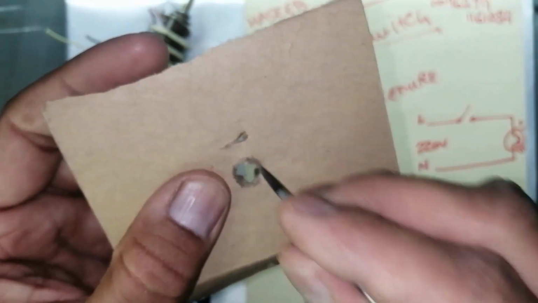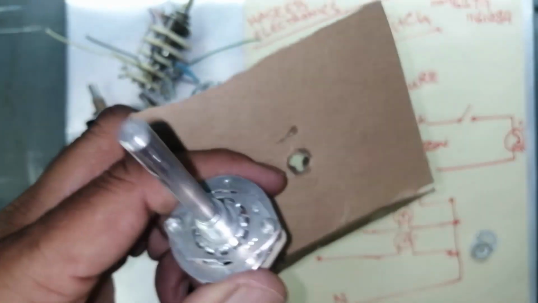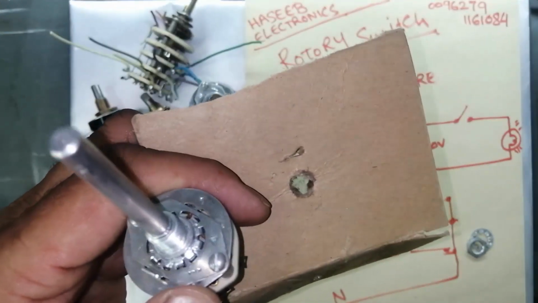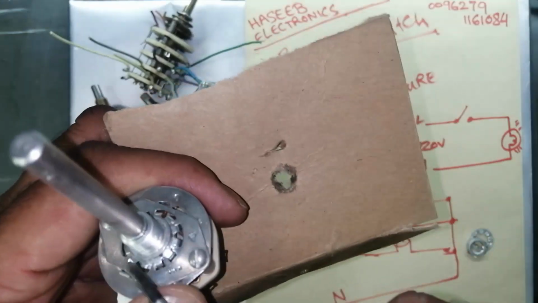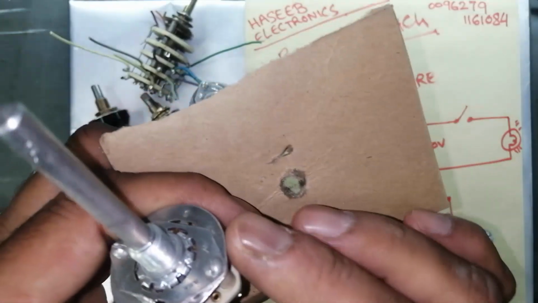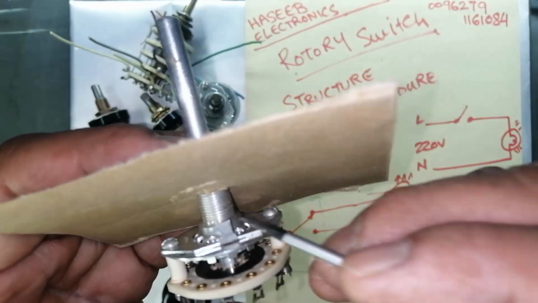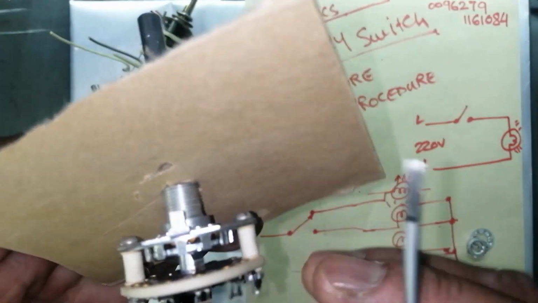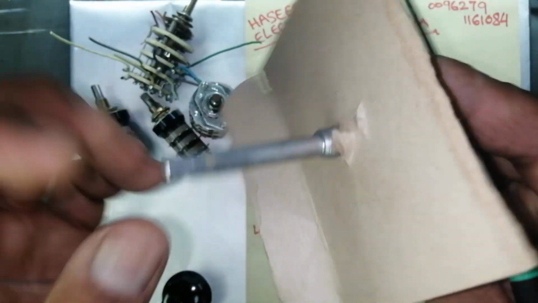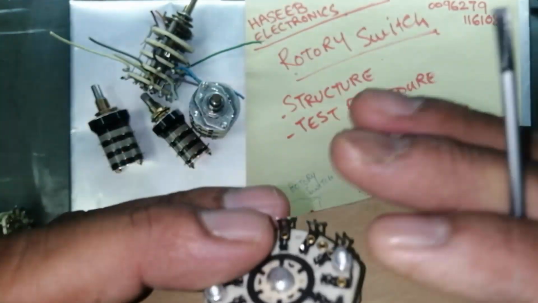Now one is the main hole, the main hole for this mounting pad, and then you have to make another index hole on the panel. Why this?